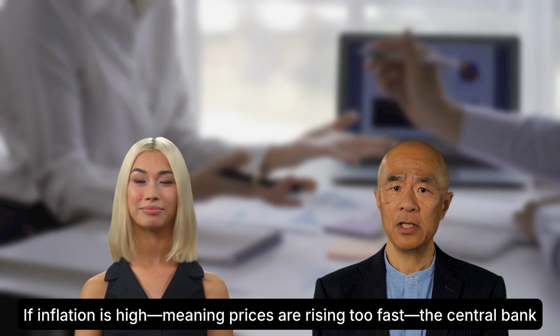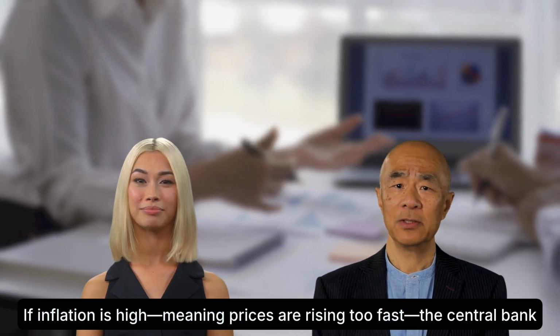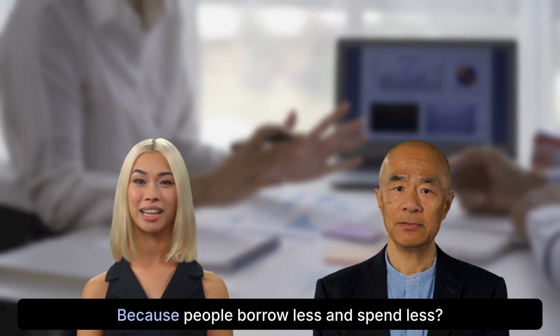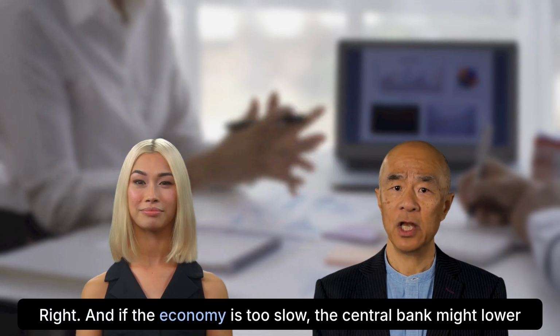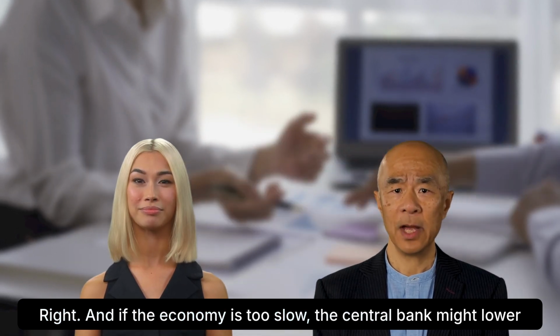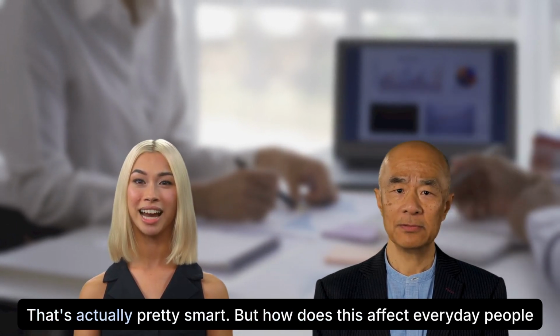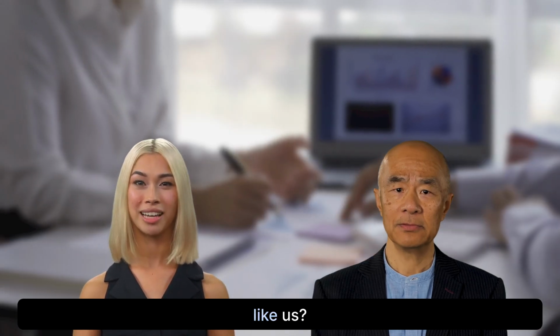How so? If inflation is high, meaning prices are rising too fast, the central bank may raise interest rates to slow things down. Because people borrow less and spend less? Right. And if the economy is too slow, the central bank might lower interest rates to encourage borrowing and spending. That's actually pretty smart. But how does this affect everyday people like us?